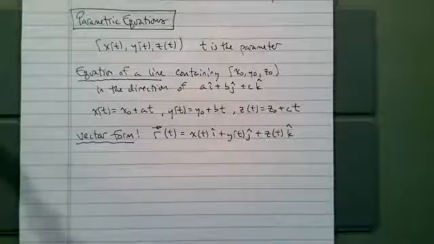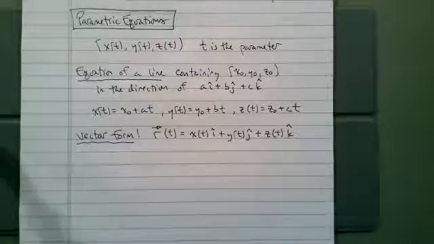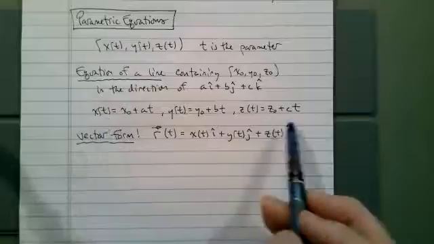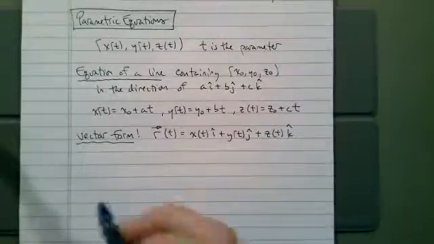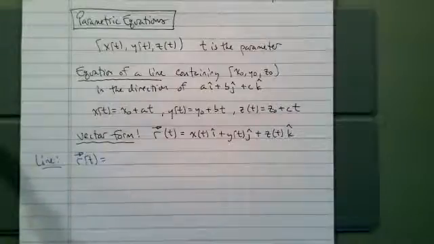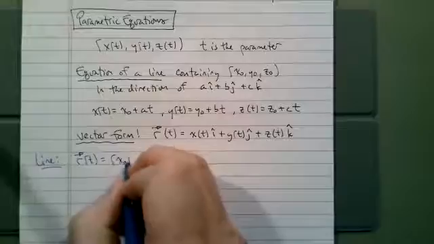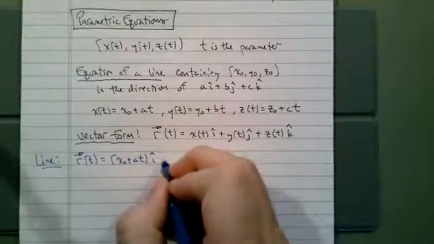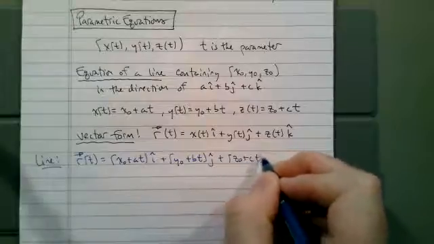But the vector form separates all three of the things that we want to separate. It separates the x, the y, and the z, and assigns it all in one vector valued function. So we can do that. We can summarize the equation of a line as a vector valued function by saying it goes through the point. Well, we could just write it down. So we'll just have each function: x naught plus at times i, plus y naught plus bt times j, plus z naught plus ct times k.